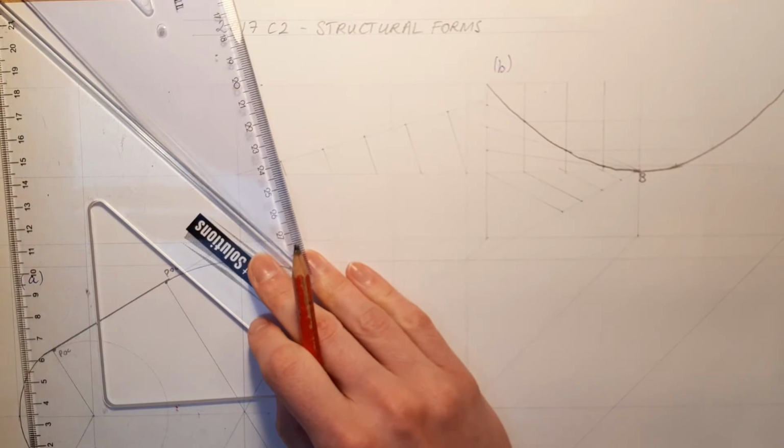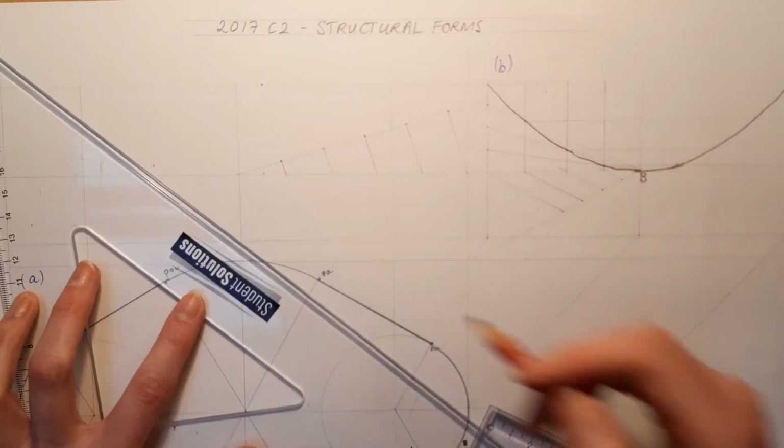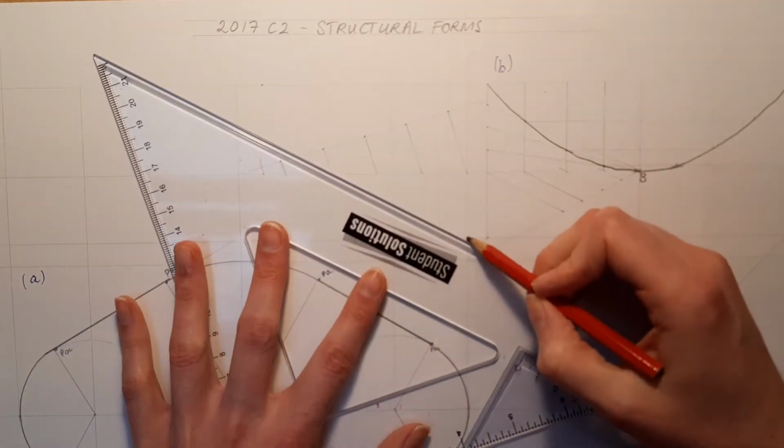Now that you have that done, you'll need to divide the side into 5 as well. Okay, so I'm just going to do that out here.